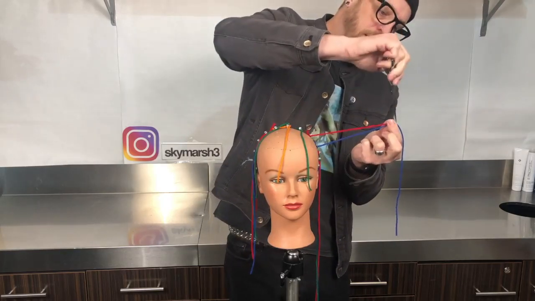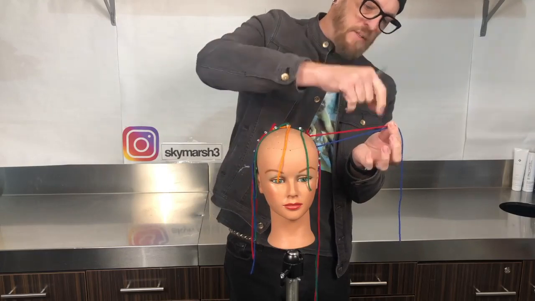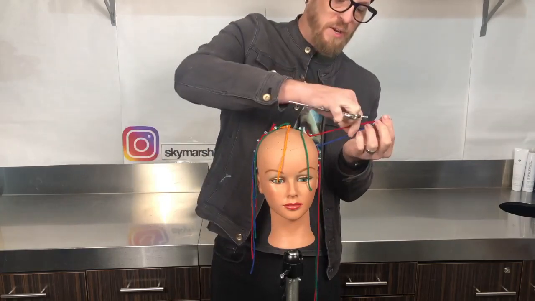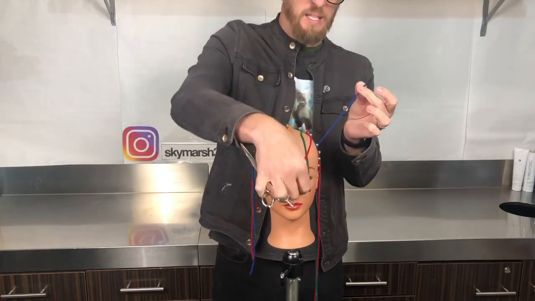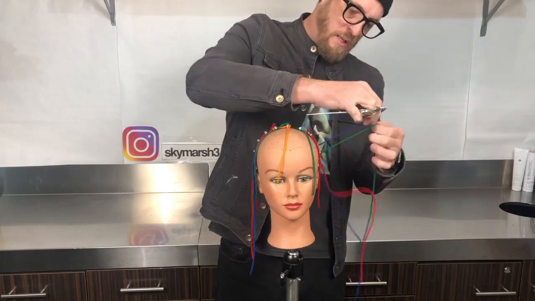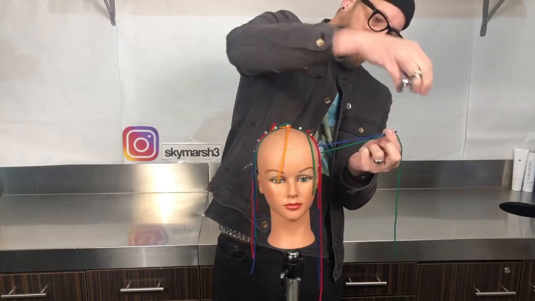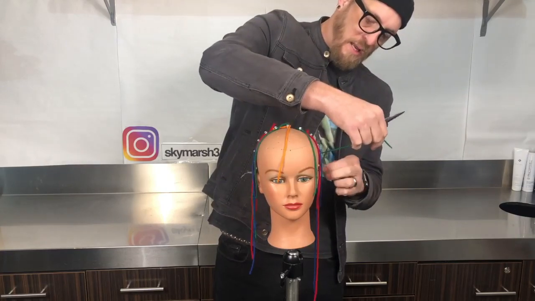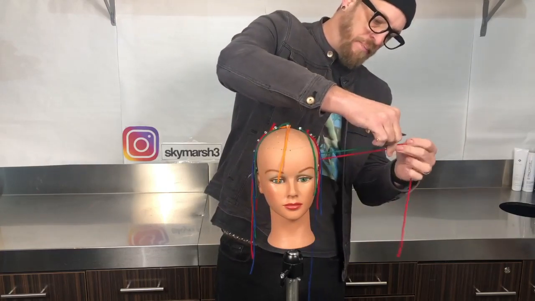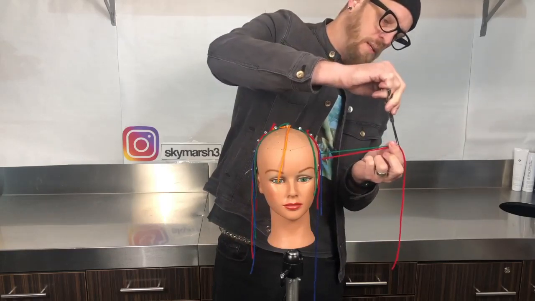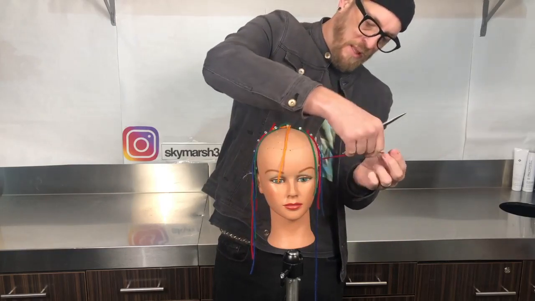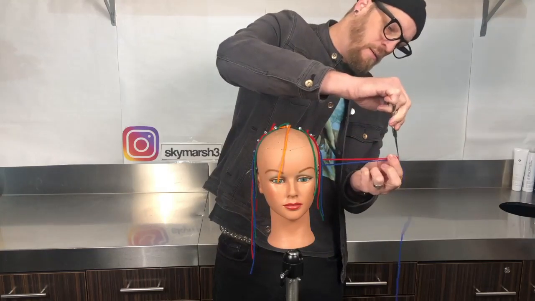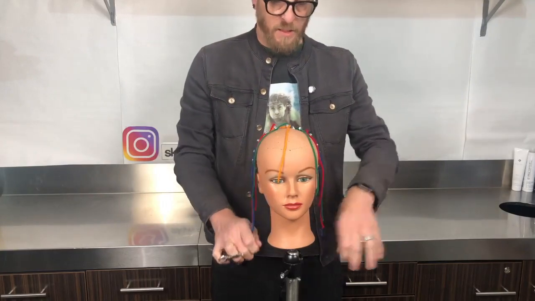What's happening here is because I'm moving my guide off its base and I'm cutting the hair at 90 degrees, it's creating a uniform length for every piece of hair. The orange piece at the very top is the same length as the green, the same length as the red, the same length as the blue, and then the red as it continues down. What happens with this is we do create a uniform length, but we also end up losing some length all the way around.